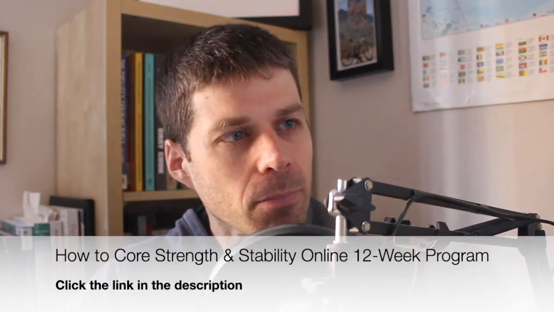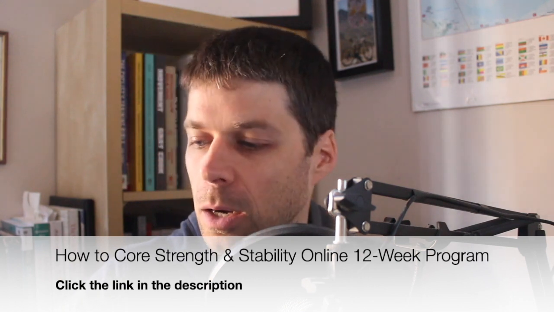Which leads me on to question number 2, which is what is the function of the core? So we can understand the function of the core by understanding the function of the limbs. We're going to break the body up into 2 parts, torso and limbs. So obviously we have 4 limbs, 1 torso.